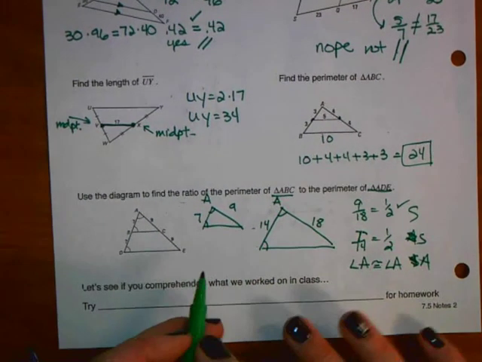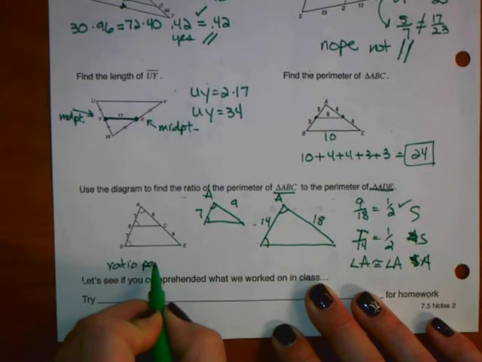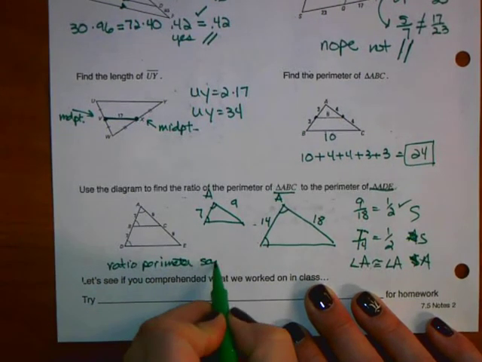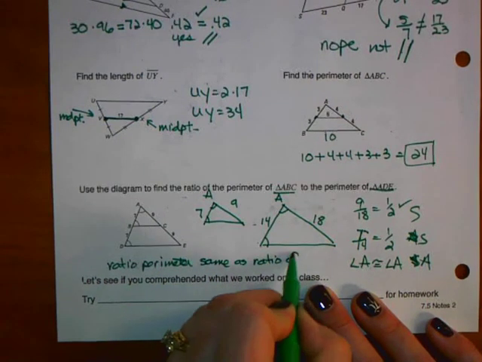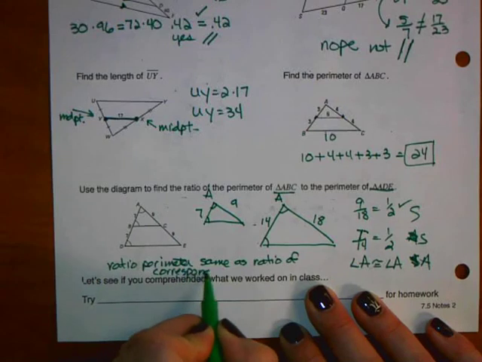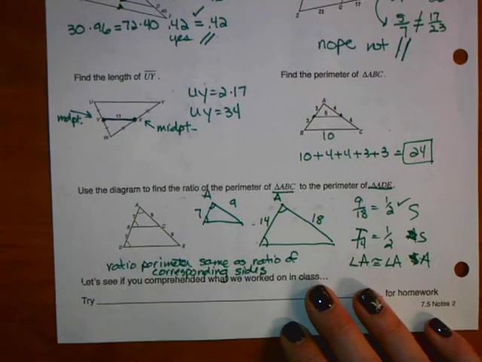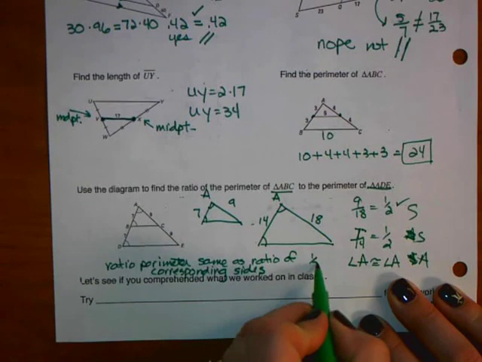So I can say, therefore, that the ratio of the perimeter is the same as the ratio of corresponding sides, which is 1/2.